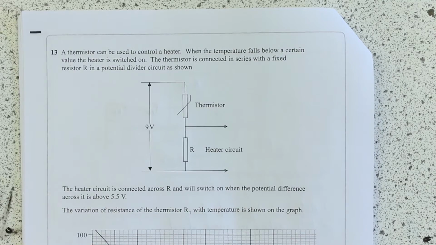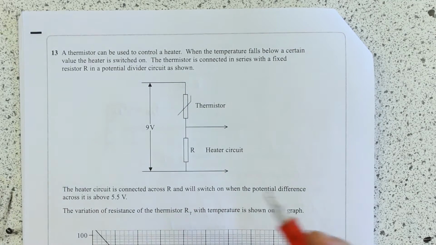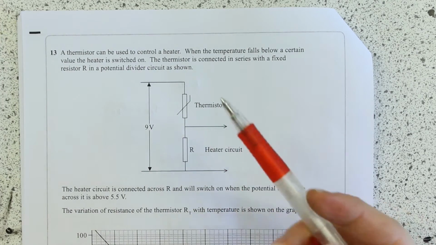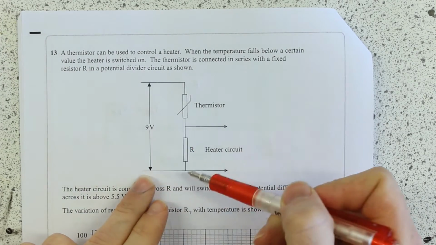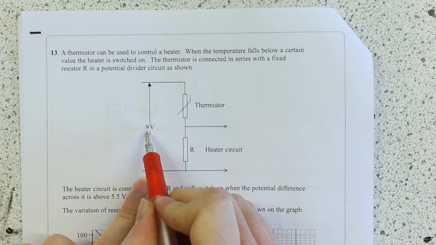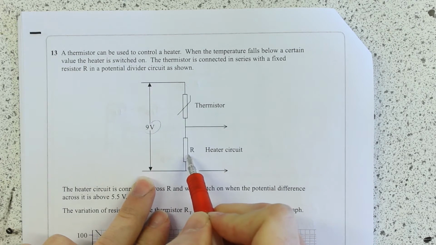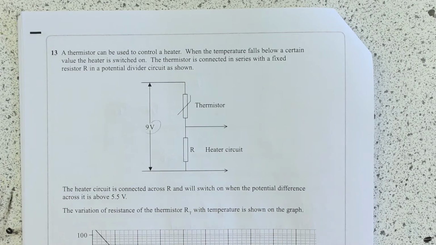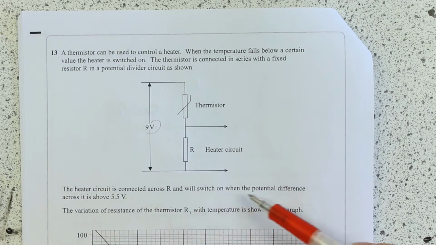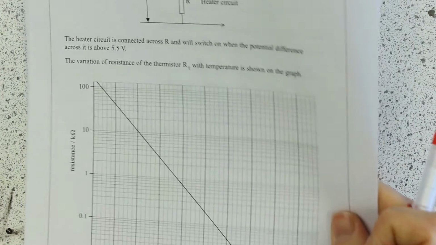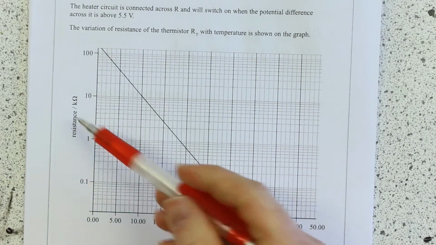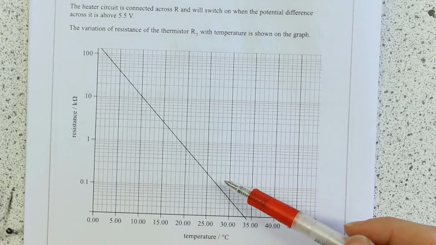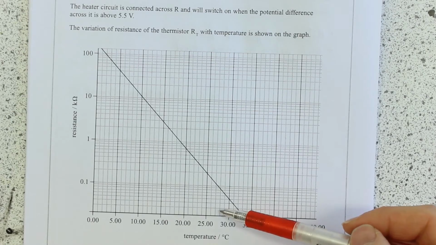I quite like this question really. It's really straightforward. You're given a potential divider circuit. Just remember when you're doing potential dividers, all you're thinking is, right, I'm sharing that 9 volts in the ratio of these two. This is the output here, and they usually display it this way around. You're then given a graph showing how this thermistor changes with temperature, and you're probably going to be using this graph to read the resistance at a certain point.